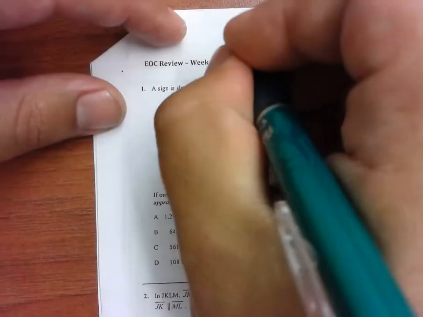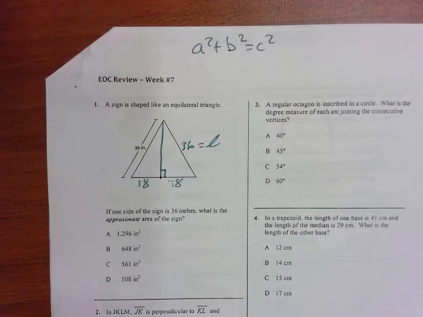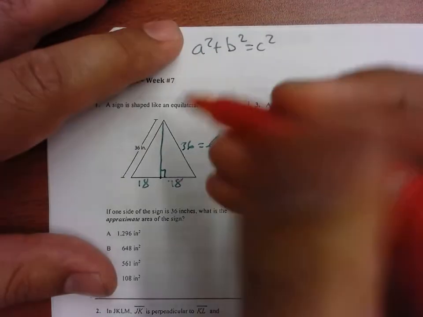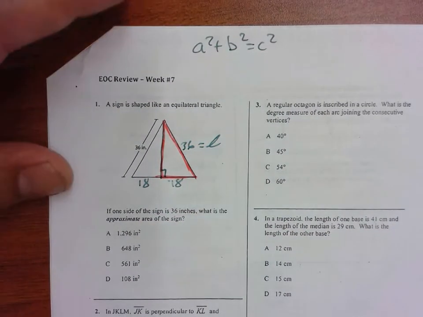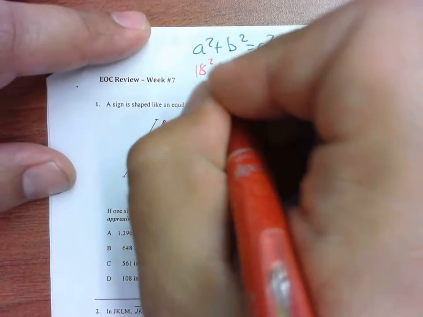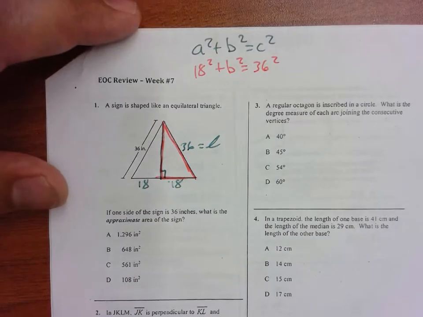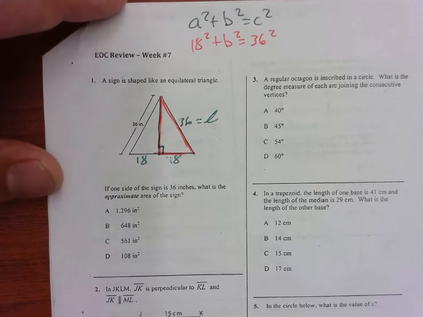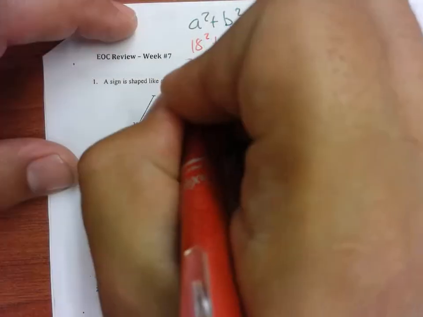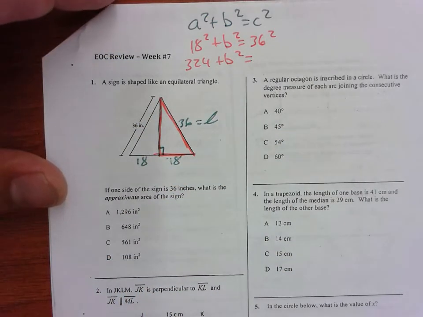So you can use the Pythagorean Theorem, which is a squared plus b squared equals c squared. I am now only looking at this triangle. So you have 18 squared plus b squared equals 36 squared. 18 squared is? Plus b squared equals 36 squared is? 1296.